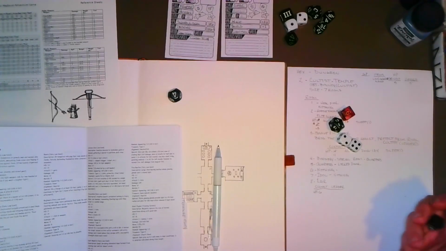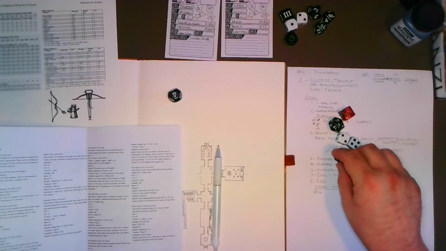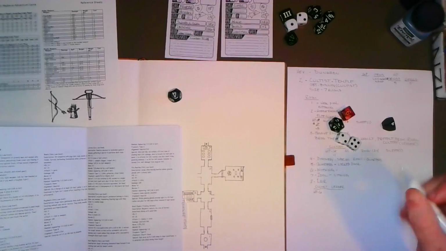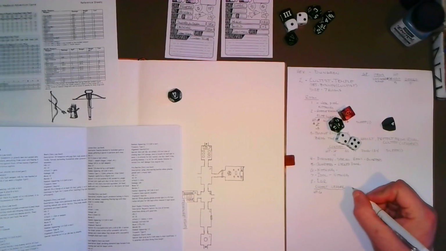Rolling right on the edge. 4 minus, that's 2 lieutenants.